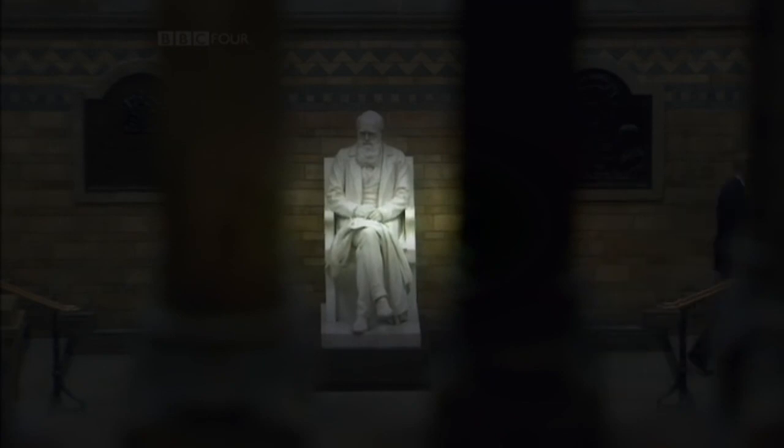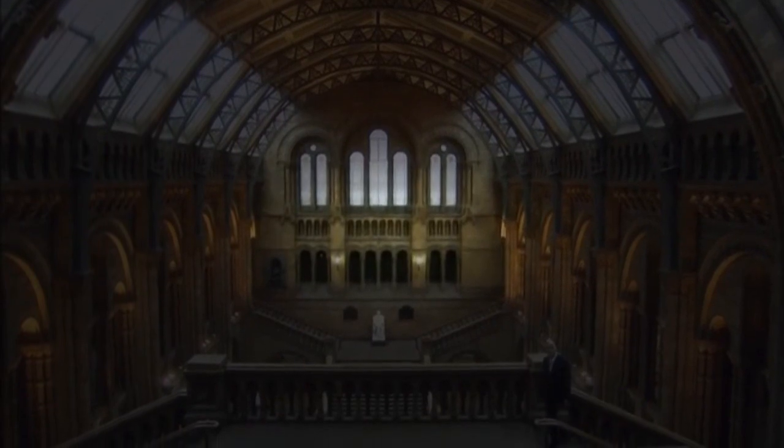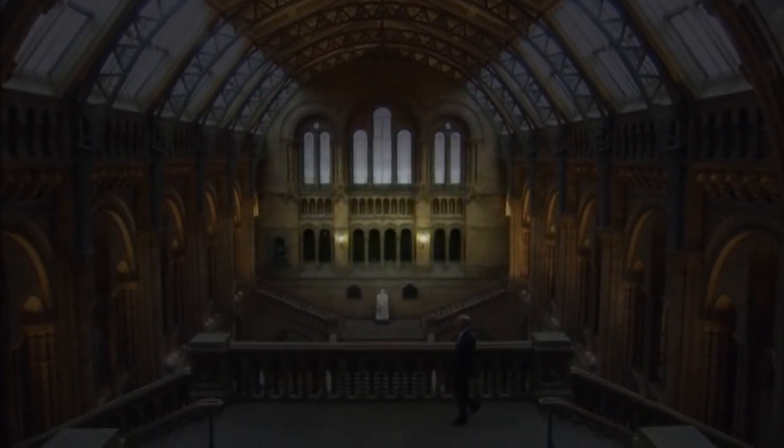London, 1909. Darwin is long dead, and his theory is 50 years old. The British Museum of Natural History celebrates with an exhibition of Darwiniana. Specimens, letters, manuscripts. It's a magnificent celebration, a worthy commemoration of the man who gave us evolution. But something is missing, something upon which the organizers refuse to be drawn. Natural selection.